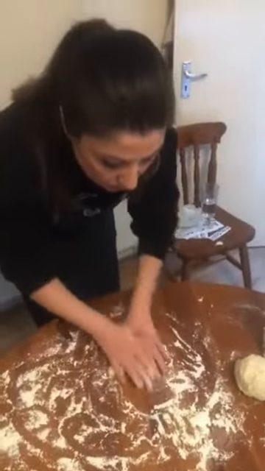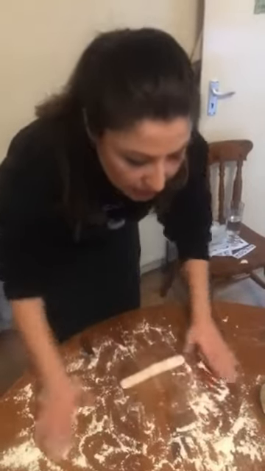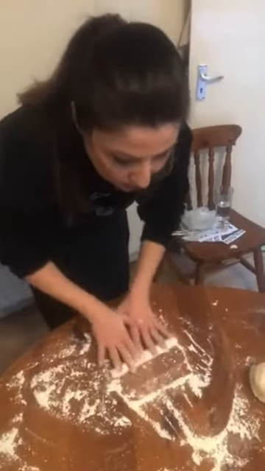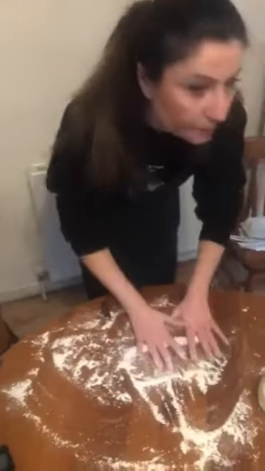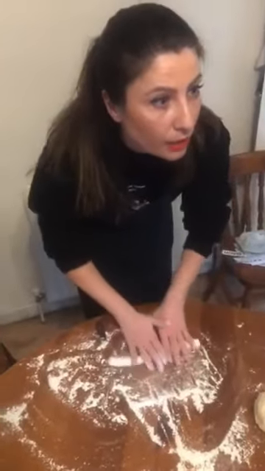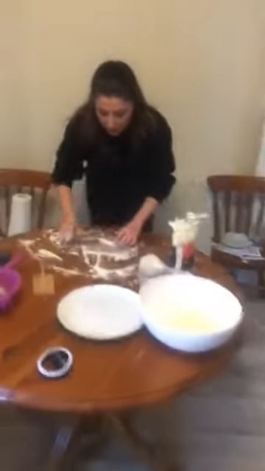So what I'm doing is start lavorando l'impasto. Okay, I'm not sure what's gonna happen with the potato, but Mauro, ho bisogno di un coltello. Ok. Grazie.